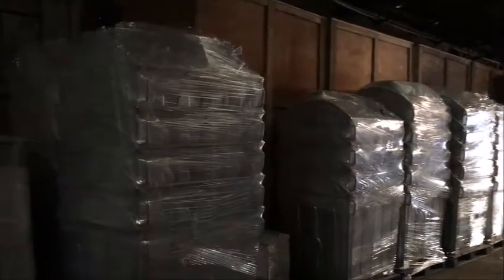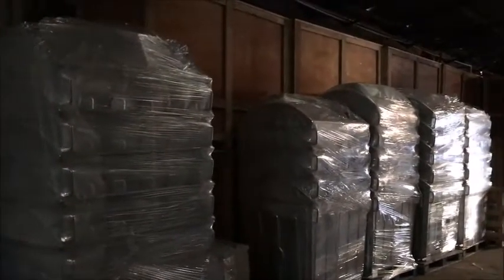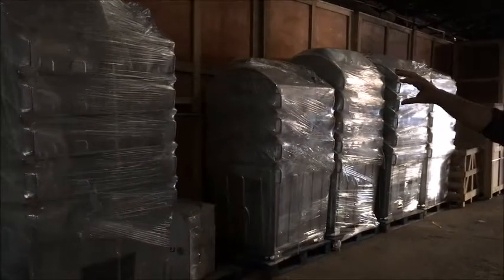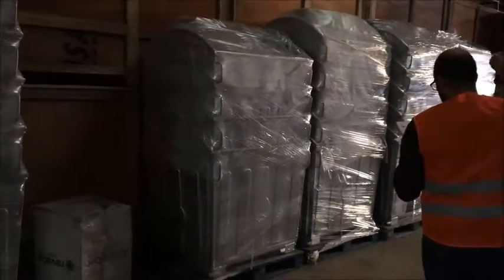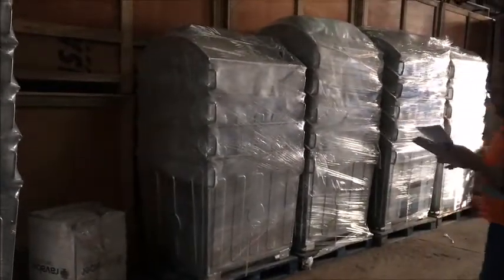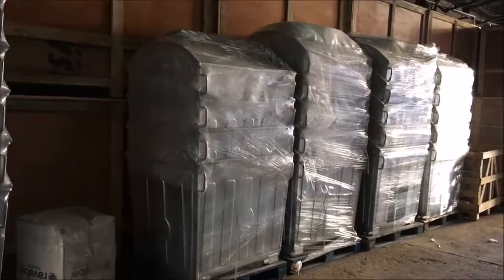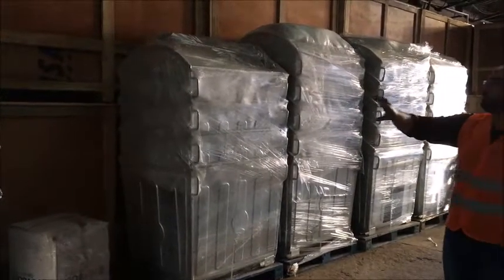As you can see here, all the materials are specially cared for and prepared with our best organization skill.